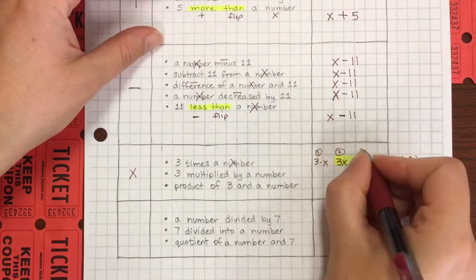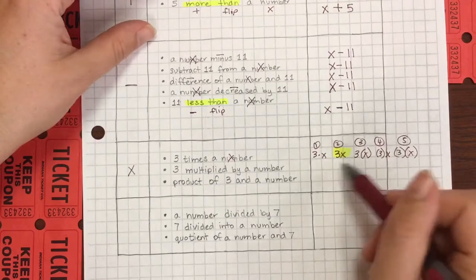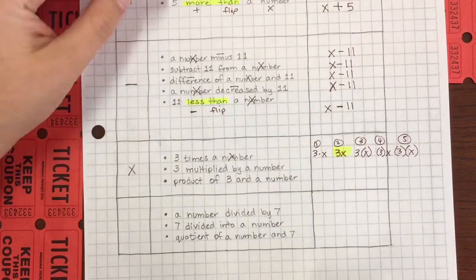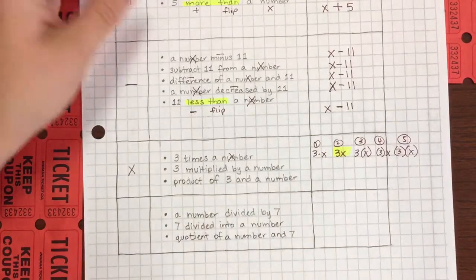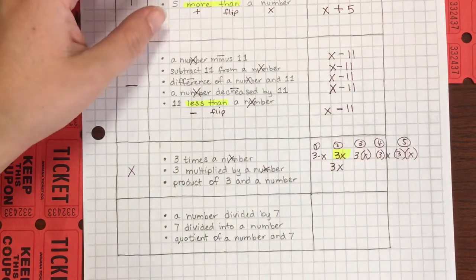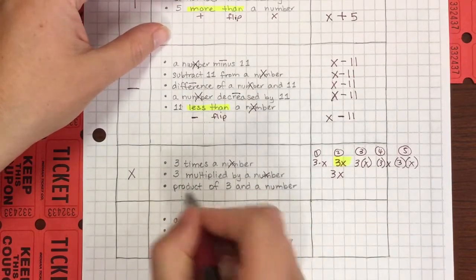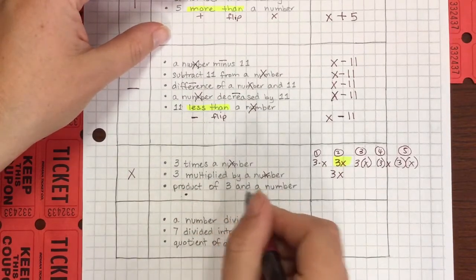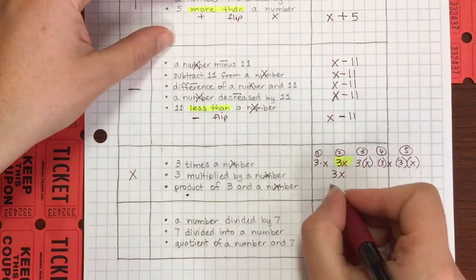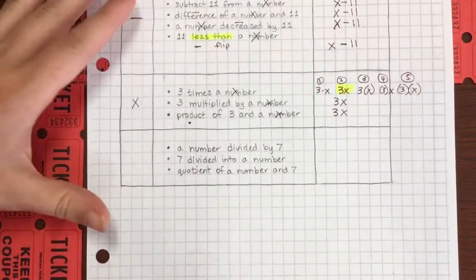But it's always super important to know that all of these, how many different ways? 1, 2, 3, 4, 5. You just need to be comfortable knowing that all 5 of these mean exactly the same thing. Okay. 3 multiplied by a number. Well, a number, that's our x. 3 multiplied by a number, that is just 3x. And then the product means that you're doing multiplication. The product of 3 and a number is just 3x again. All right, on to the last group.